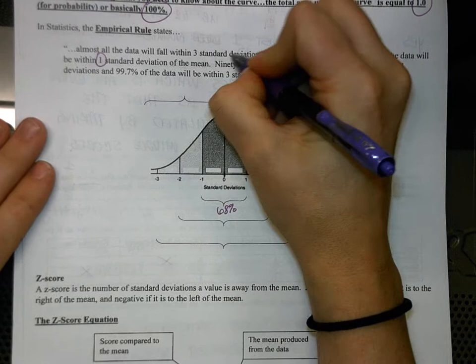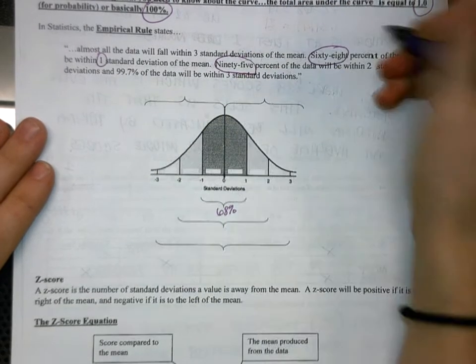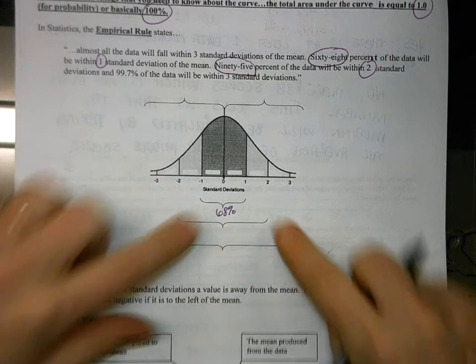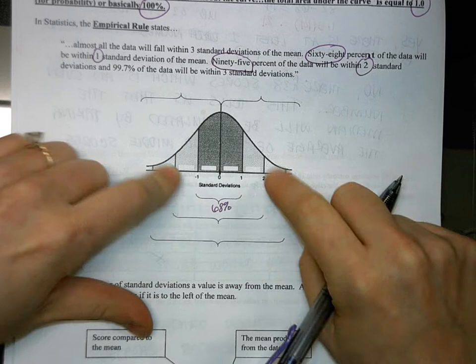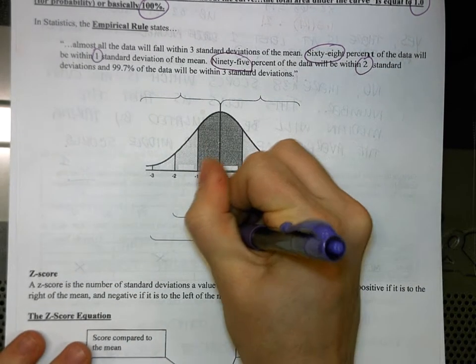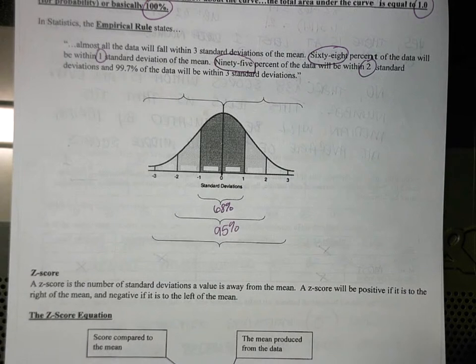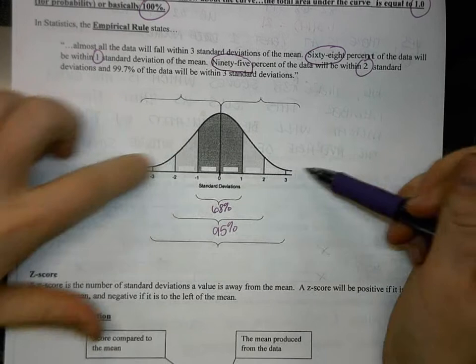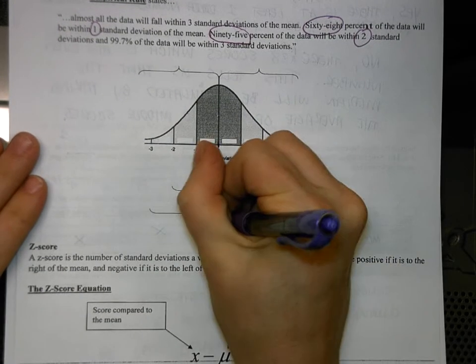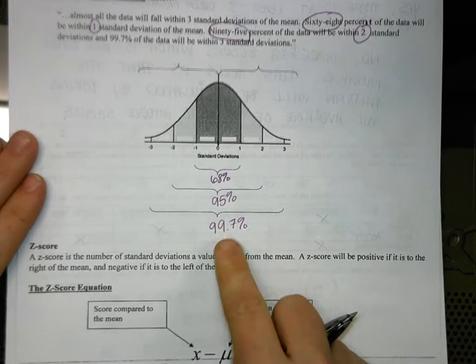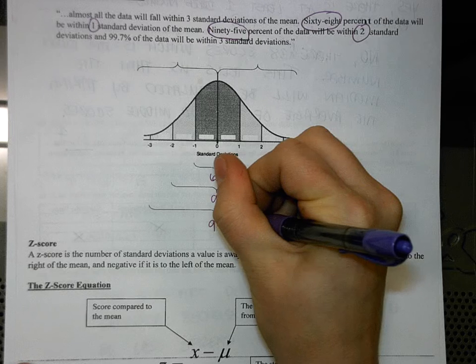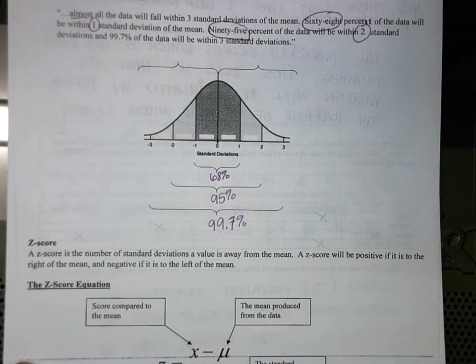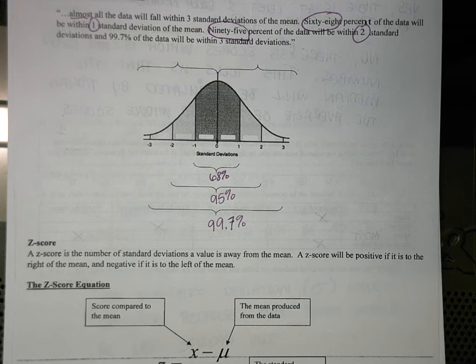Then 95% of the data will be within 2 standard deviations from the mean. So 2 standard deviations in either direction all together is going to represent 95% of our total amount of data. And then 3 standard deviations away is going to represent 99.7% of our data. So almost 100%, not quite, with a little bit left over, but almost. That's why it says almost all the data will fall within 3 standard deviations.